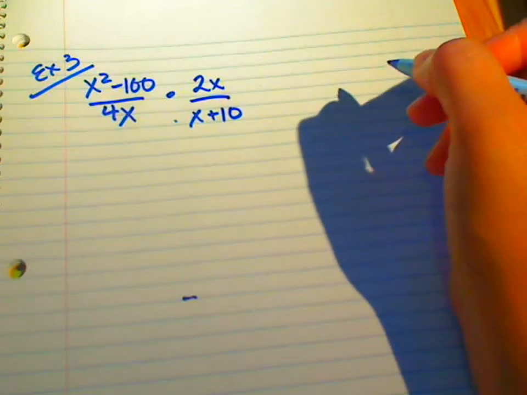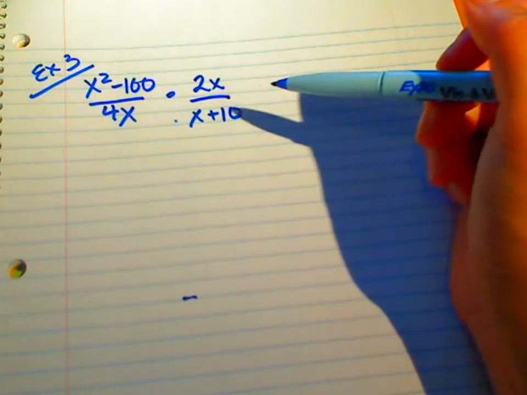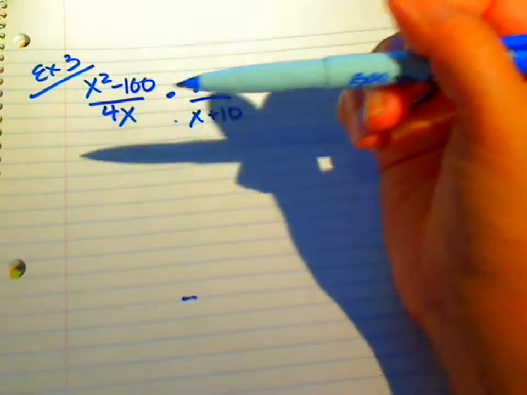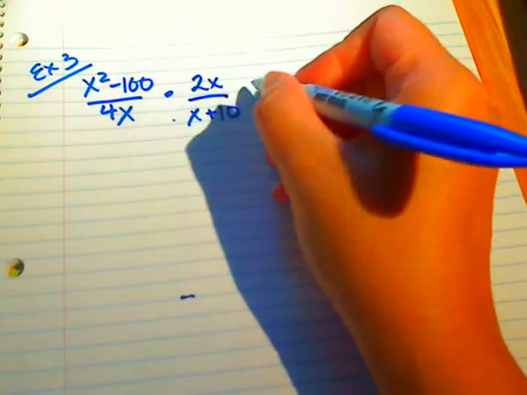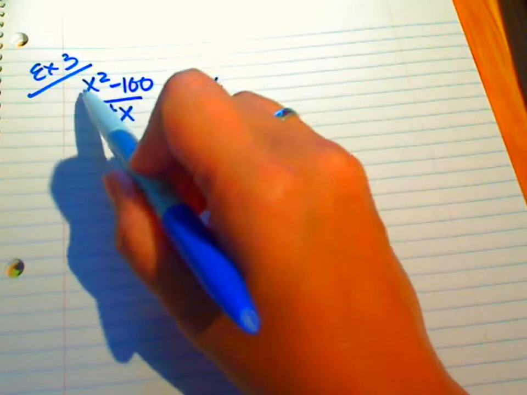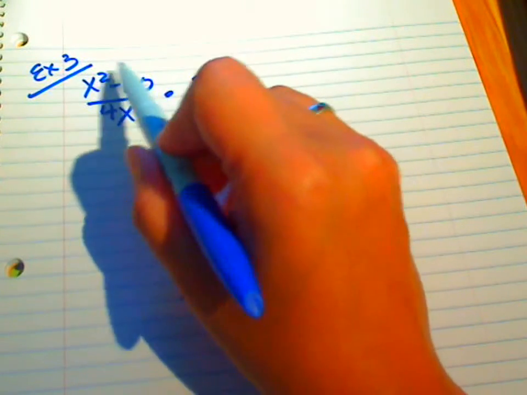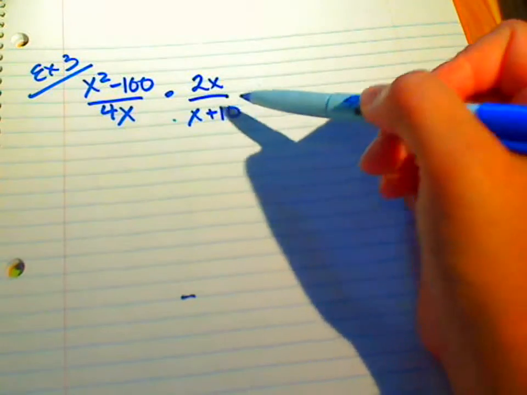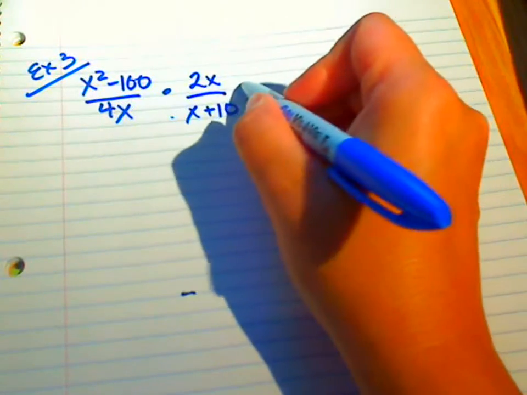From last week, you have some factoring to do, and most of these problems, when you're given number 1, number 2, now number 3 and number 4 that I'm going to give you as an example, you do need to do factoring. So I only factor when there's an exponent of 2 with the terms. So this one on the upper left does get factored. 4x, no. 2x, no. X plus 10, no. So the only thing I have to worry about is x squared minus 100.